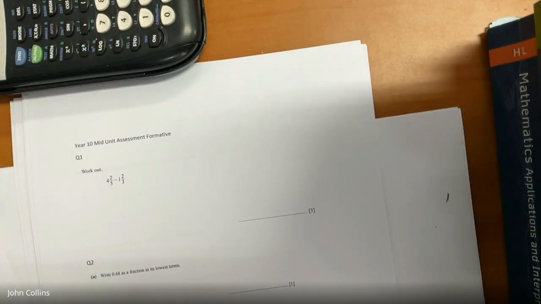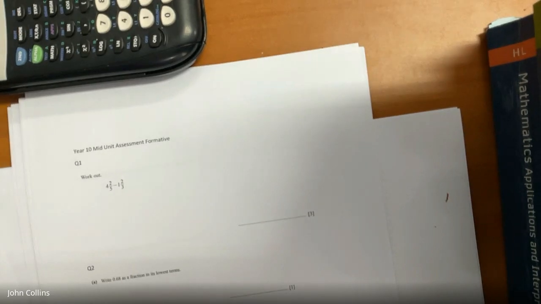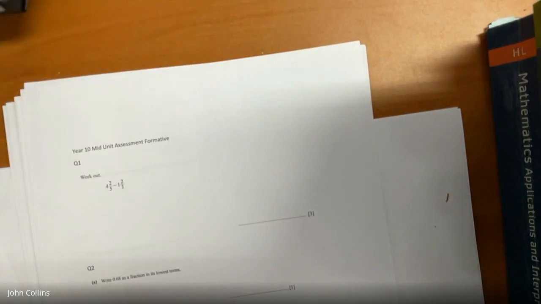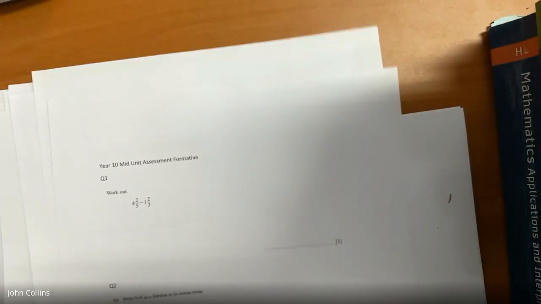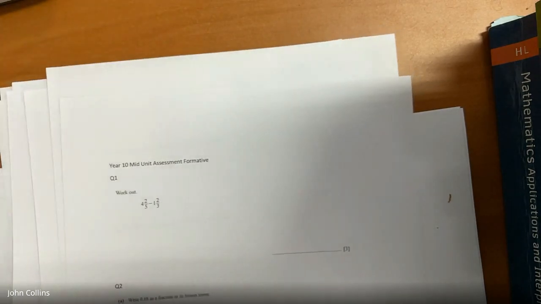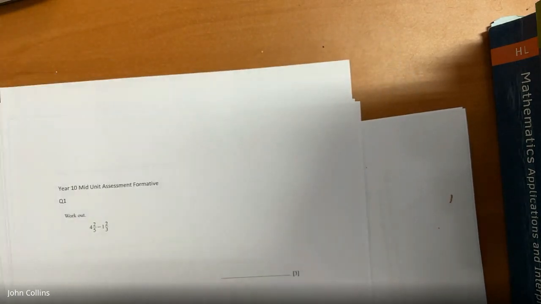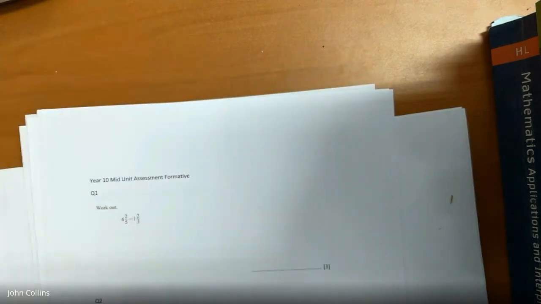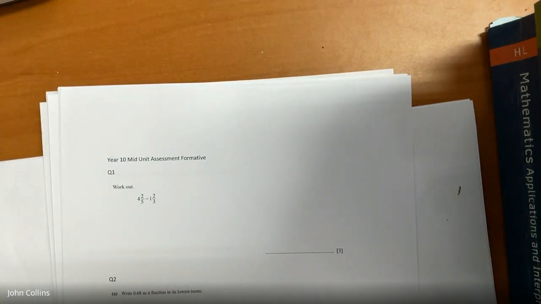Okay, so this is the practice test answers. All questions up to question, I think 14, no, 13 should be done without a calculator. They would come from Paper 2. Paper 2 is the non-calculator paper, the short questions.